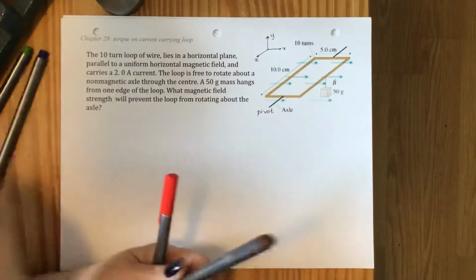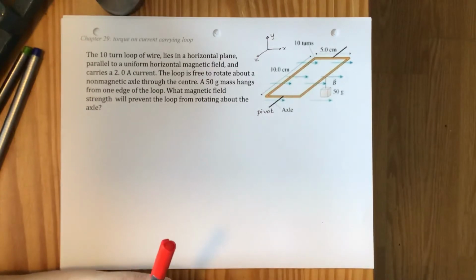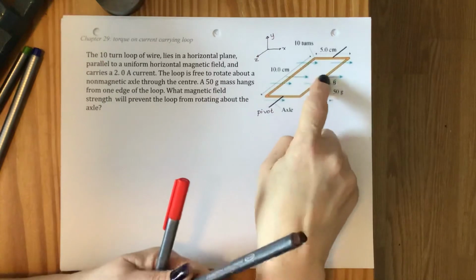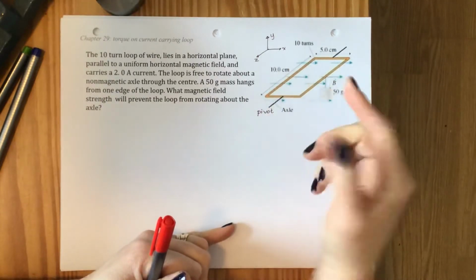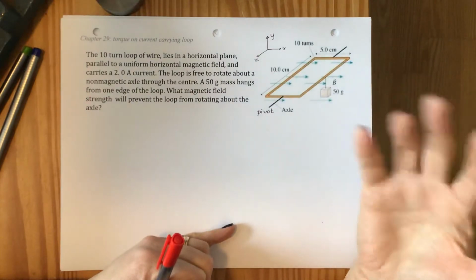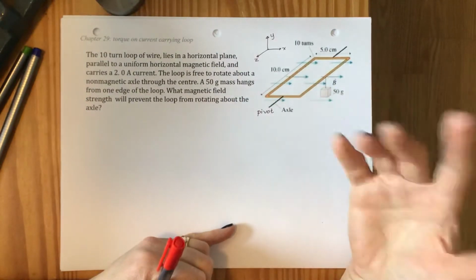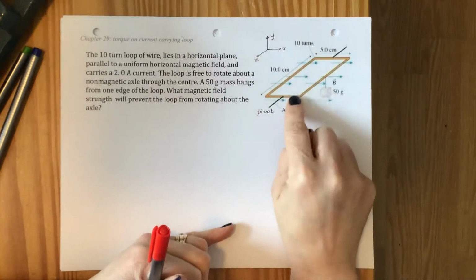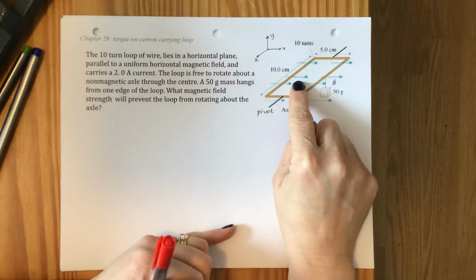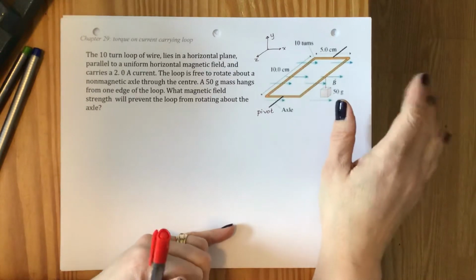So this is going to be a problem where we don't want it to rotate, so we know we're going to need the net torque to be 0. This exerts a torque because it pulls down on this side. If there's a current flowing through here, there's going to be a magnetic moment, and we know that loops in magnetic fields experience torques. So our torques will be due to this hanging mass, and the torque will be due to the magnetic field, and those torques are going to have to be equal and opposite.